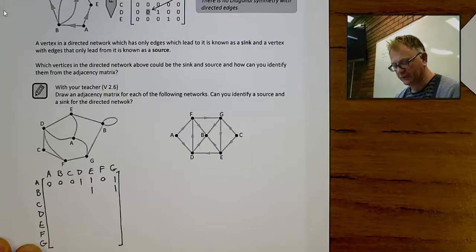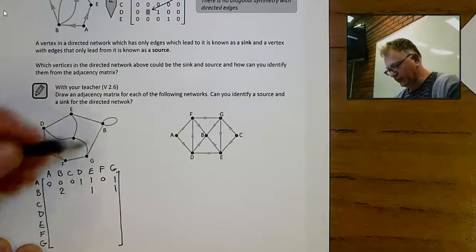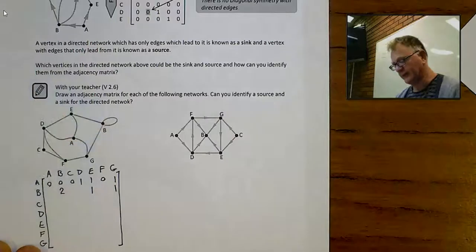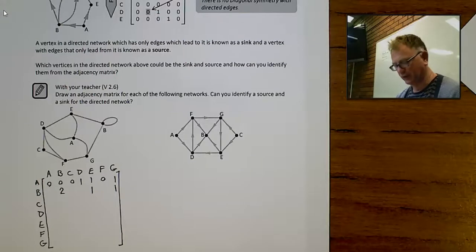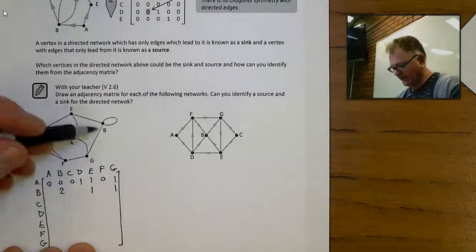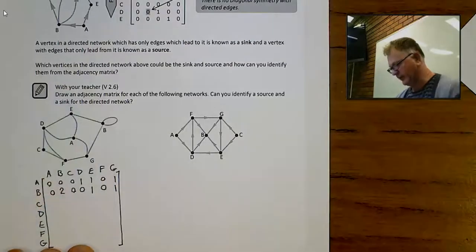B is connected to itself, and I'm going to indicate that with two. There's two connections from B to itself. Now there's a good reason for that, and I'll explain it at the end of this little session. Let's get our matrix together first, and then we'll talk about that. Now B is not connected to any of the others, so we can put zeros in for the rest of that row.